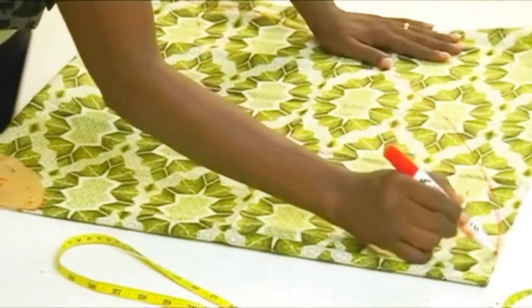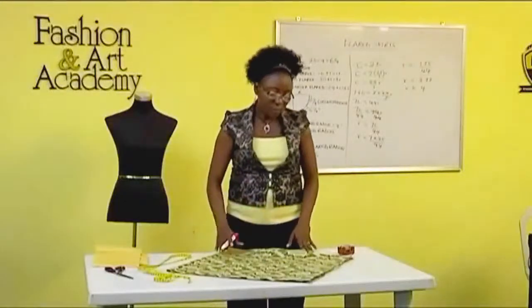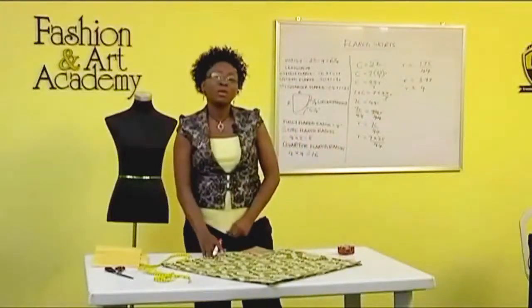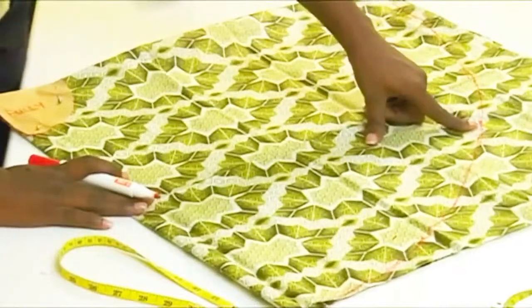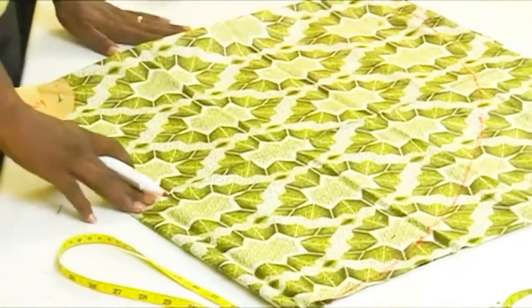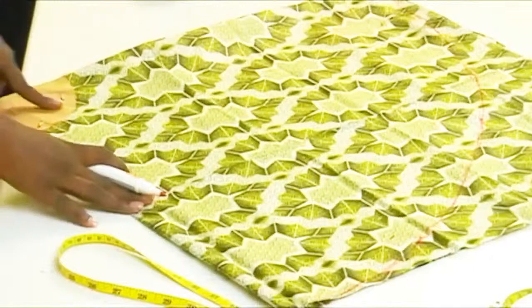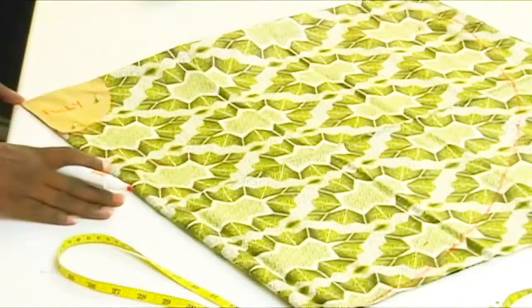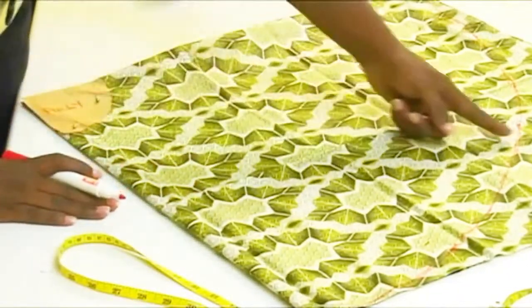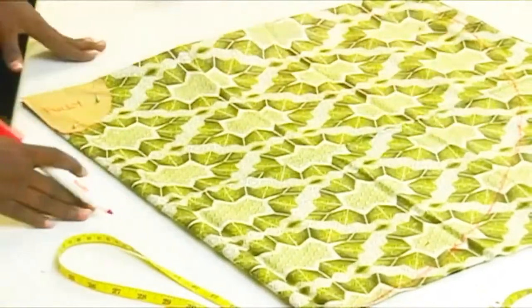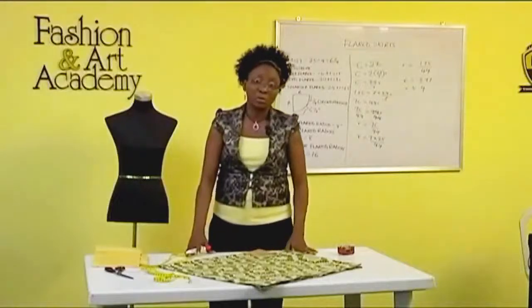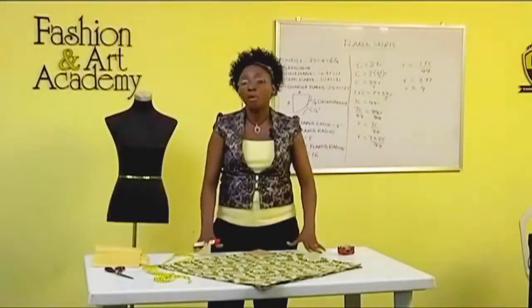So you can see what I have done. I have curved it out. Now there's what we call the correction point on the edge, the middle part of our flare. If you look at this, the middle point of our flare, directly from the center all the way to this point here, this represents the cross grain of your fabric, and it's very natural for it to drop at points like that.